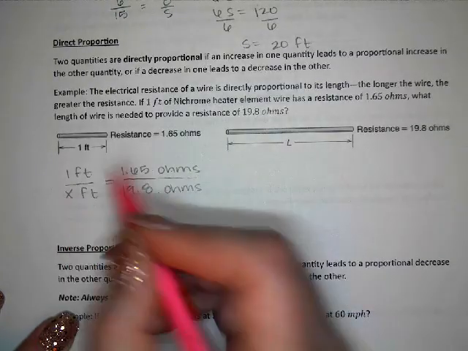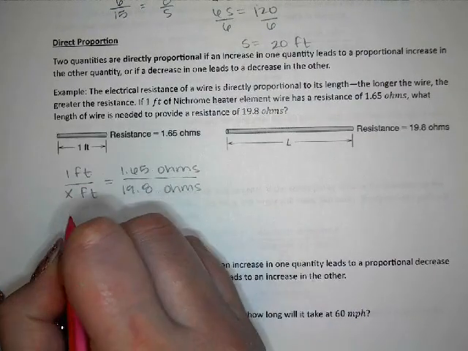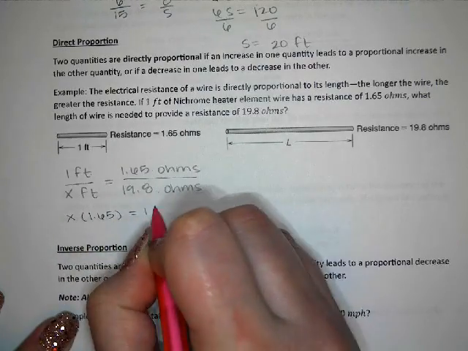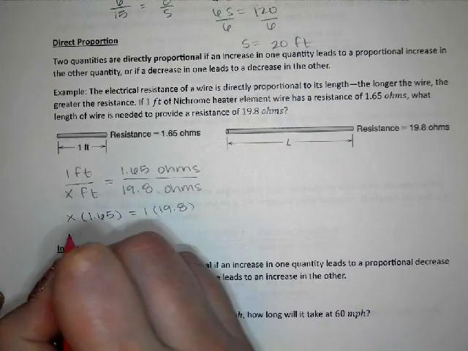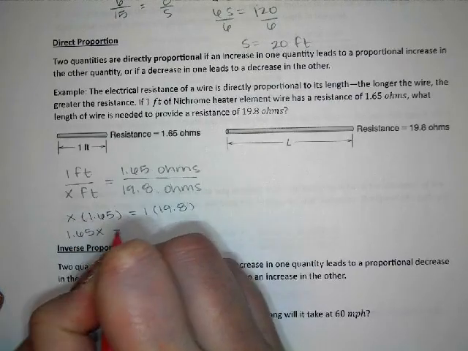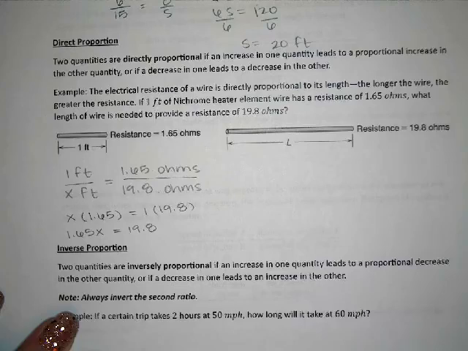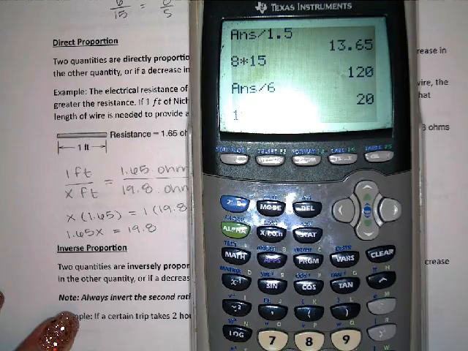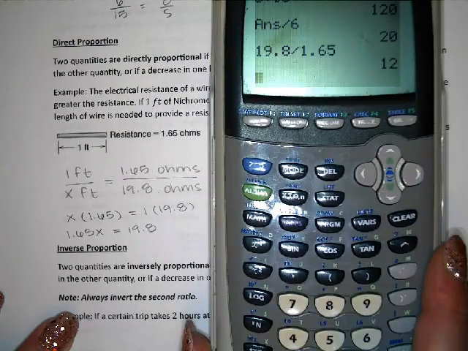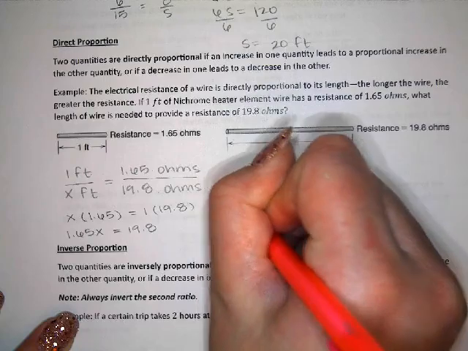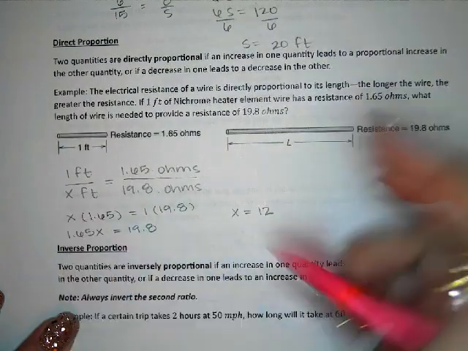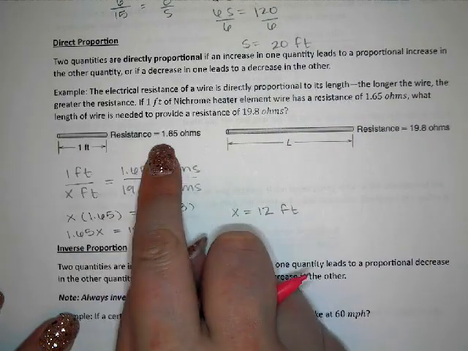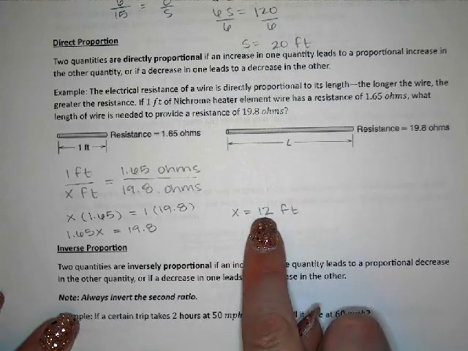So x times 1.65 equals 1 times 19.8. And then I've got 19.8 divided by 1.65 to get the x alone, and I get 12. And the x was the length, so 12 feet. So if 1 foot is a resistance of 1.65 ohms, then 12 feet would be the resistance of 19.8 ohms.